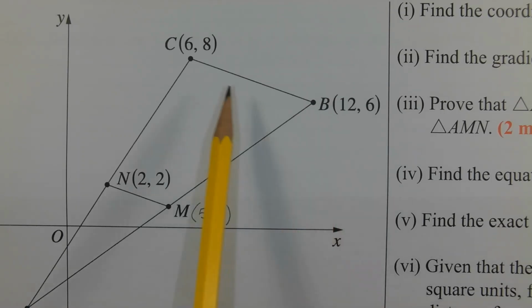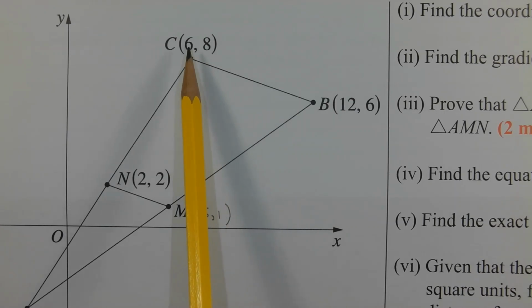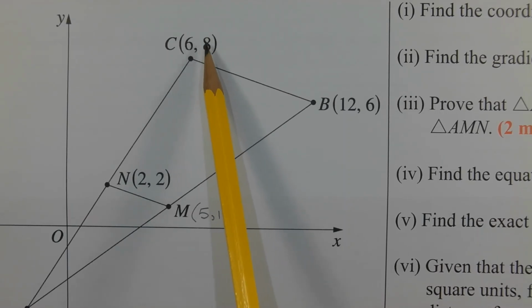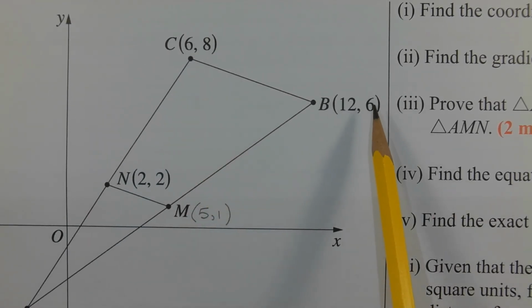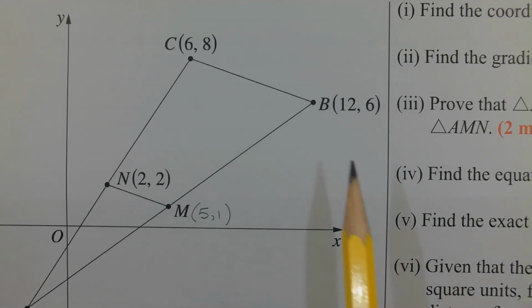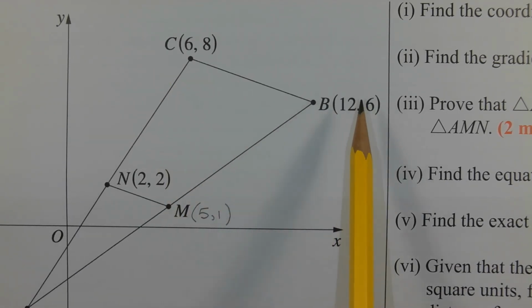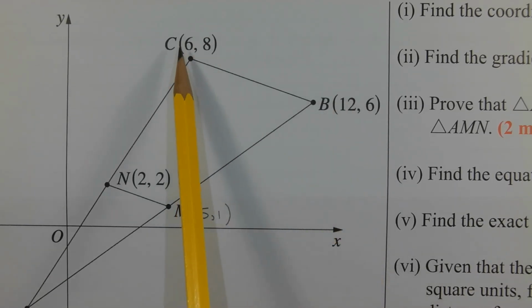Let's consider interval BC. Now point C is to the left of point B, and we know this by considering the x-coordinates. Now working from left to right, we can see that the y-coordinate of point C is 8, and the y-coordinate of point B is 6. So the change in y is found by subtracting 8 from 6, or 6 minus 8. Now to find the change in x, we find the difference between the two x-coordinates. So 12 minus 6 is equal to 6.